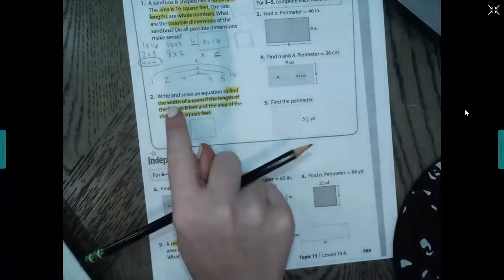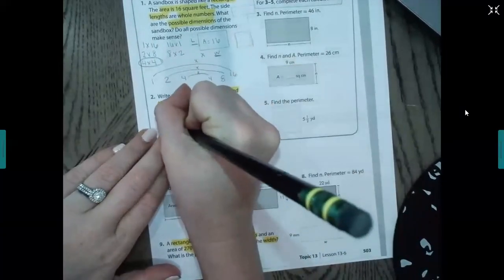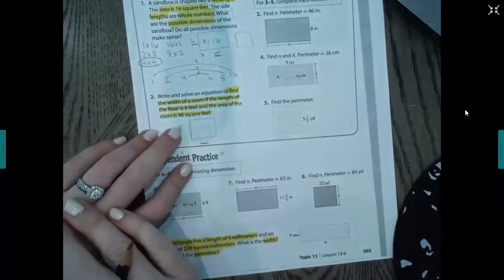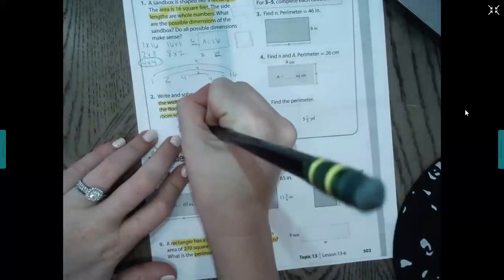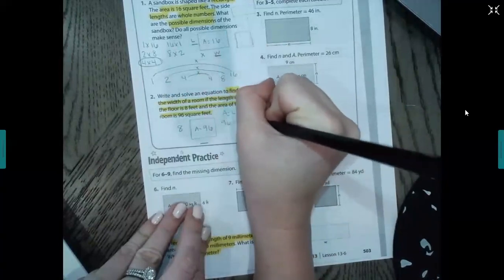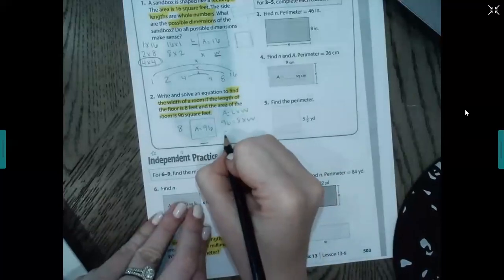Number 2, write and solve an equation to find the width of a room if the length of the floor is 8. Okay. So 8 feet. I don't know what my width is, but it says my area is 96. Area equals length times width. 96 equals 8 times something. That means I'm going to do 8 into 96.